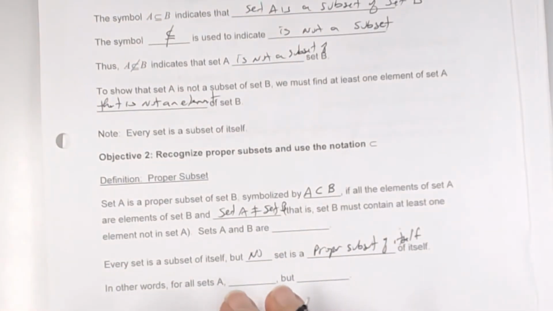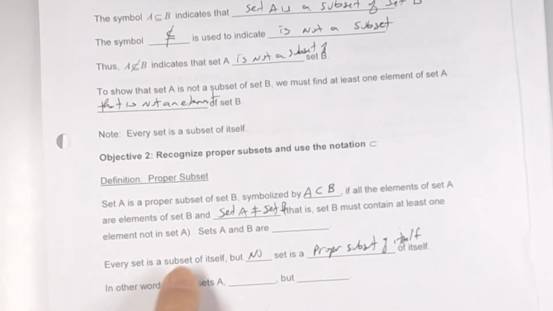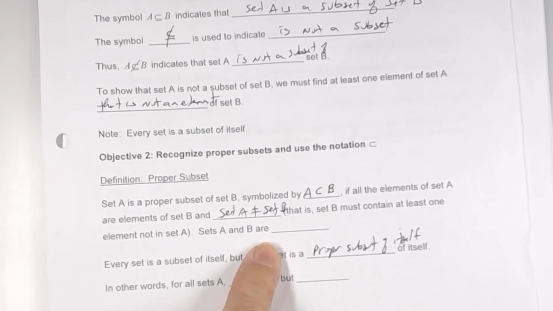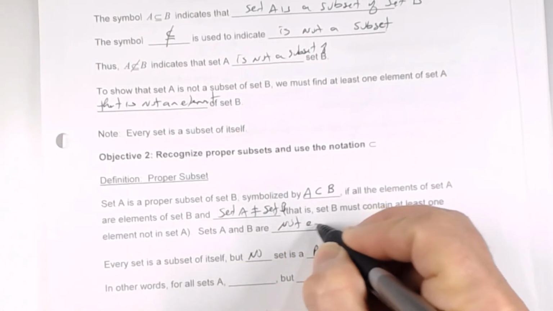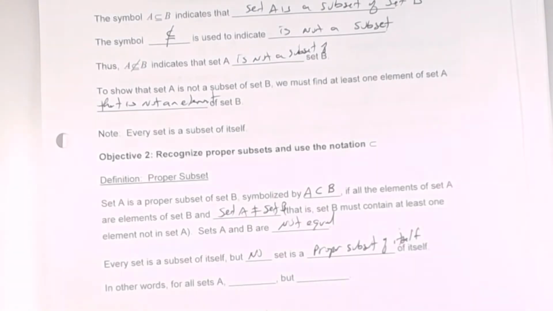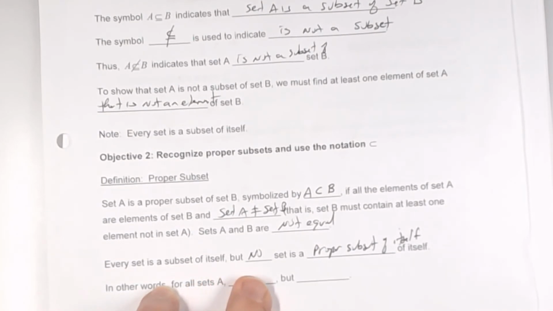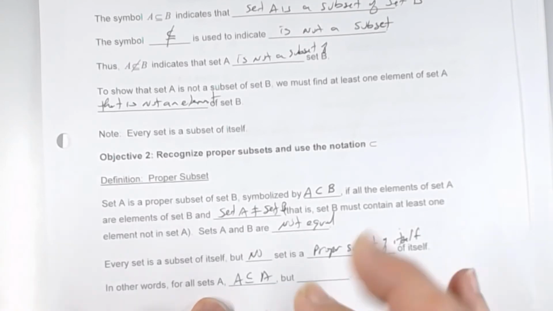Okay, so let's go back to the notes. So, let's see, there was one that was missing. So sets A and B are not equal. So right here. All right, so every set is a subset of itself, but no set is a proper subset of itself because the two sets are equal. And they cannot be equal if one's a proper subset of the other. So in other words, for all sets A, this is a true statement. Y'all agree?